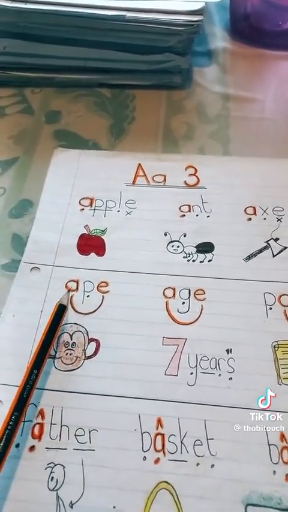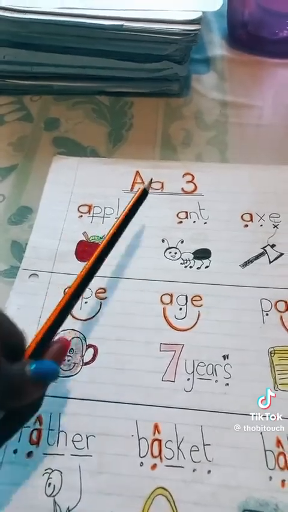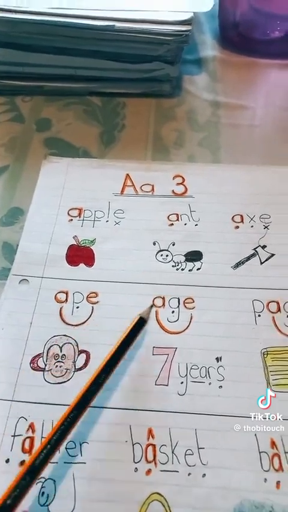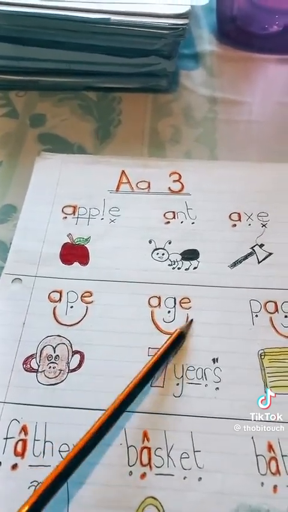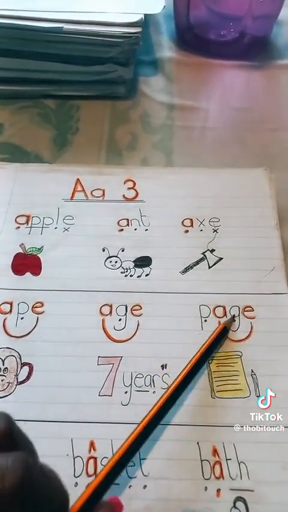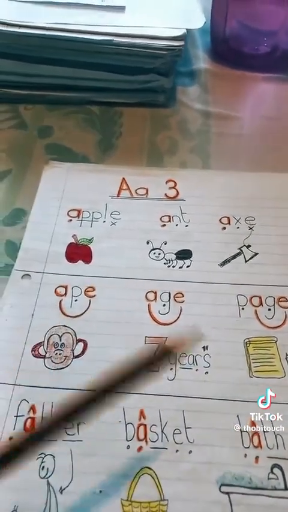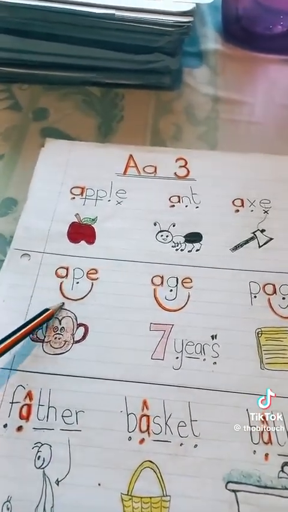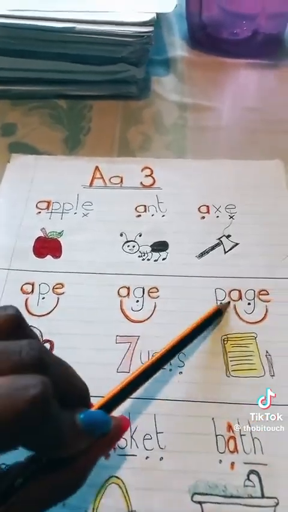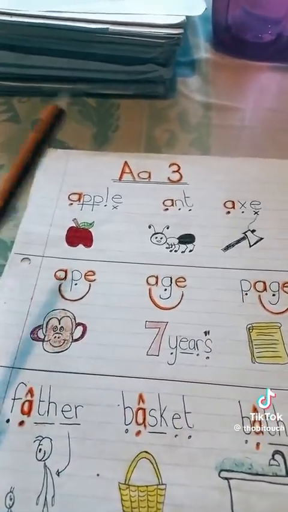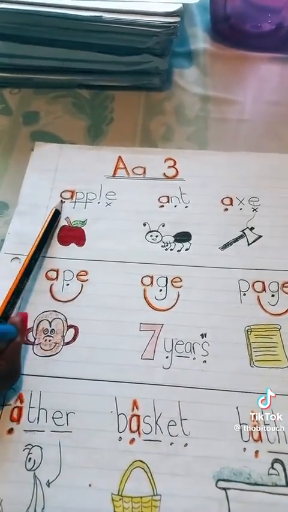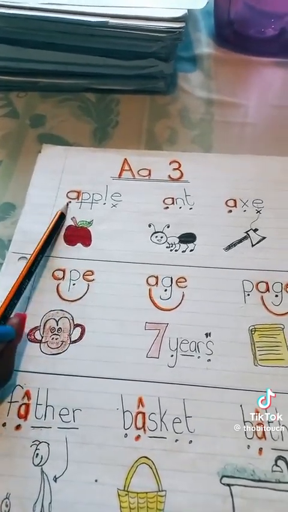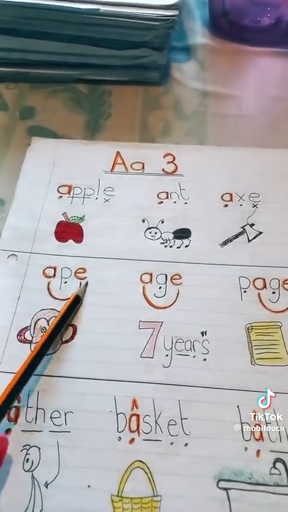The second sound that the letter A can make sounds like the name of the letter. Ape. Age. Page. So the second sound that the letter A can make is the sound that gets the smiley face in the coding. So the letter A can sound like A, but it can also sound like the name of the letter A.